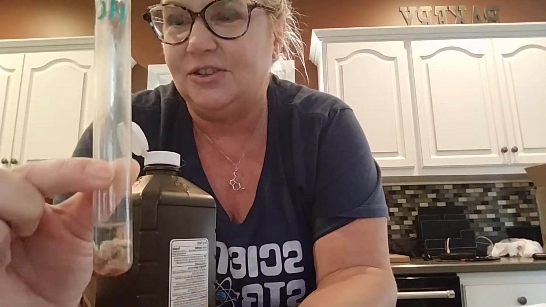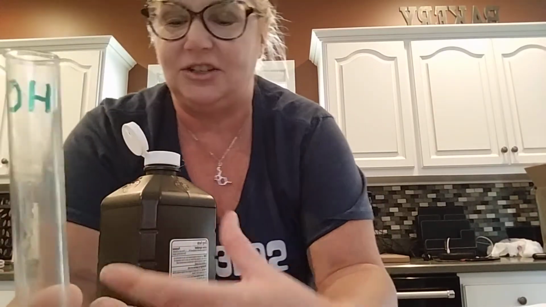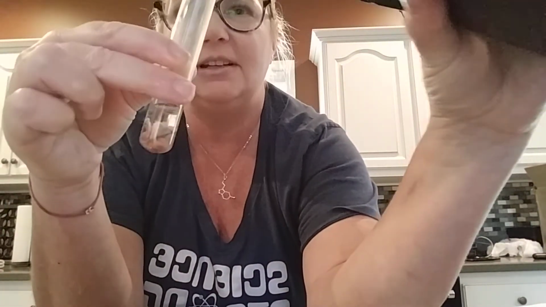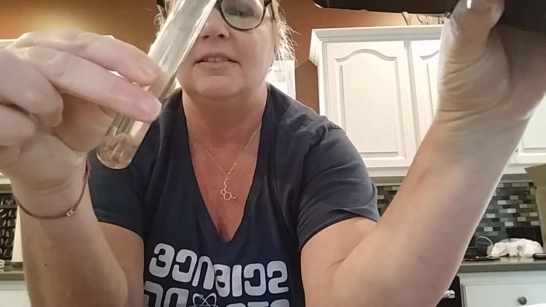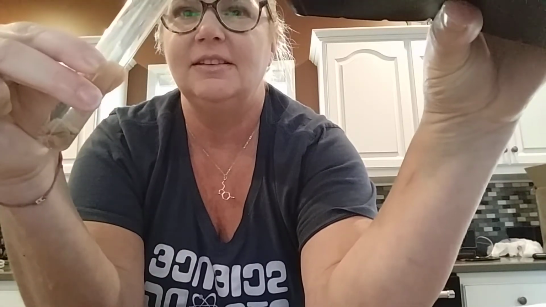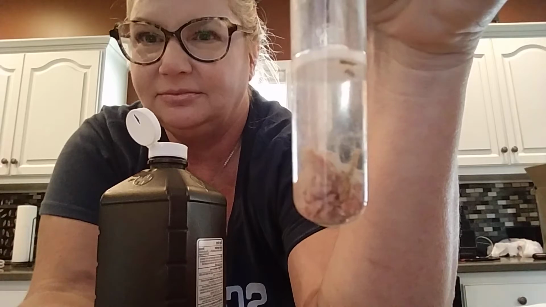This piece has been soaking in hydrochloric acid. So that would be a really low pH, acidic environment. So what do you think there?